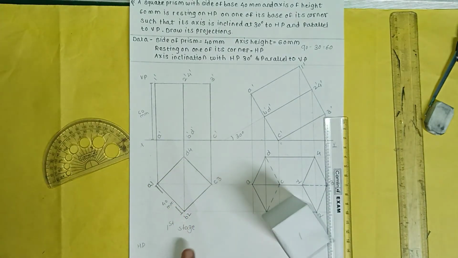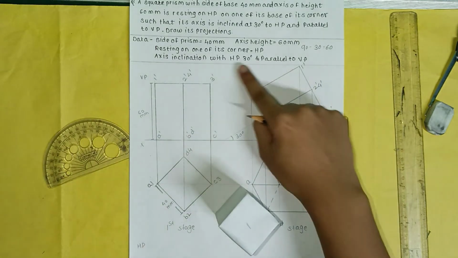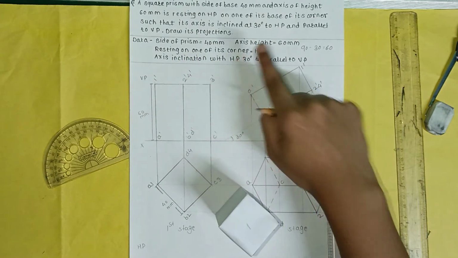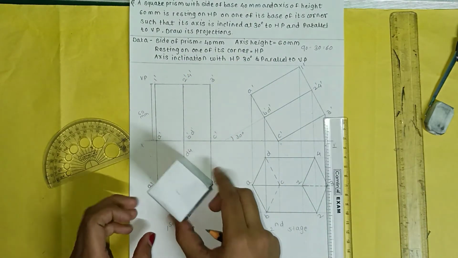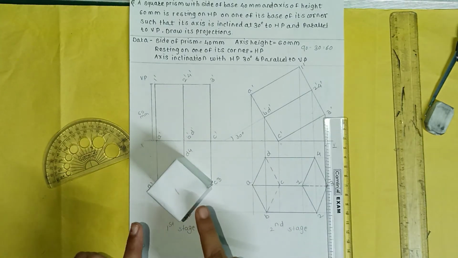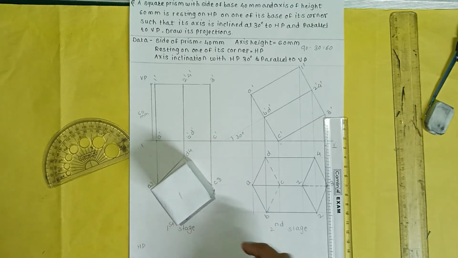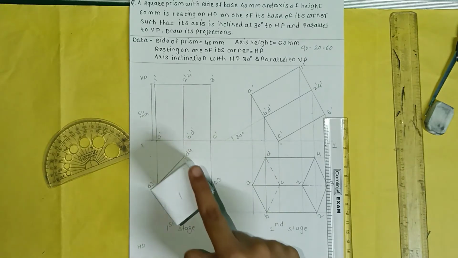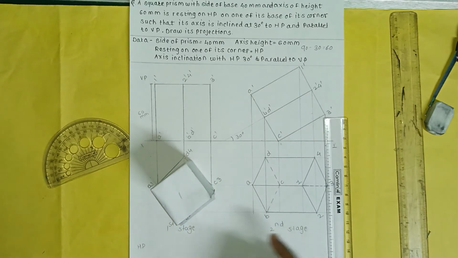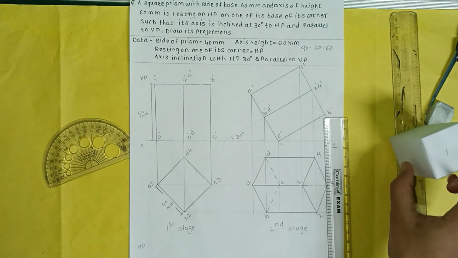For drawing projections, for the first stage we have to consider this model. As it is resting on one of its corners, the top view will be in this kind of square shape. And if the observer is here, we will get a rectangular face in the front view. The top view will be this type of square and the front view will be this kind of rectangular face. So first we will draw the first stage.